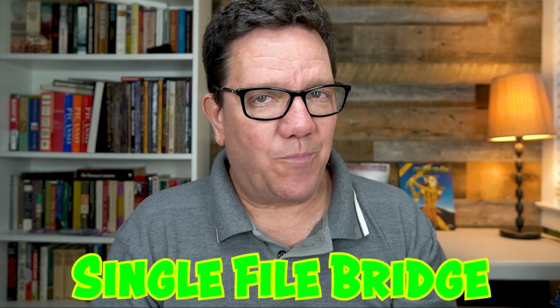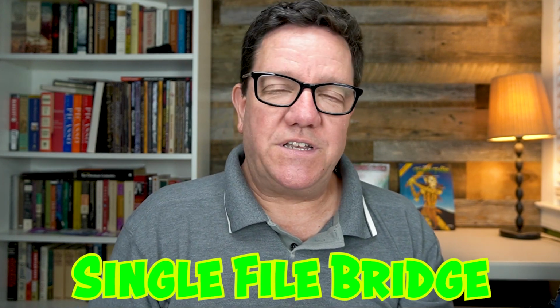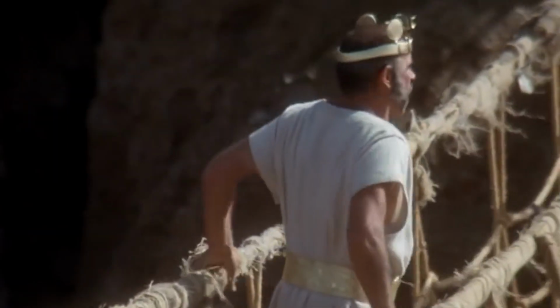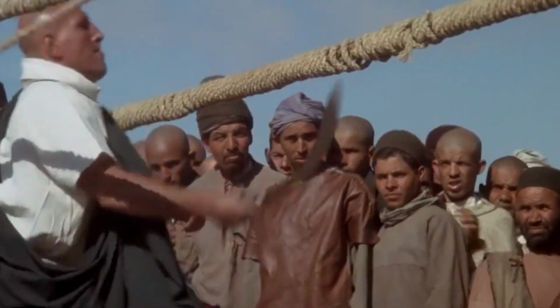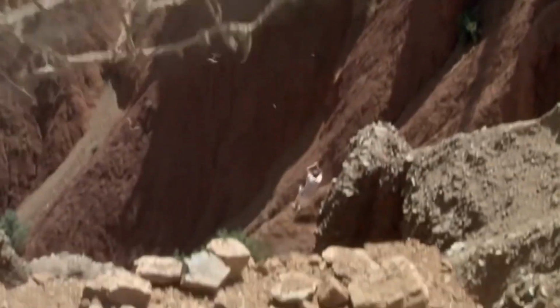All right, so moving on with our scale, what comes after the makeshift bridge is what I call the single file bridge. Think of the classic rope bridges over gorges that we've all seen in many adventure films, Indiana Jones, or the famous ending to The Man Who Would Be King, in which Sean Connery crosses this bridge as punishment. As he's in the middle of it, they cut all the ropes and he falls to his death.